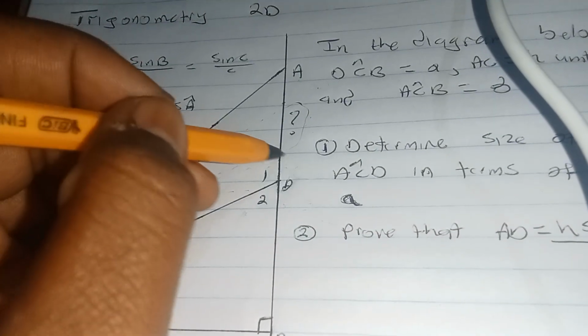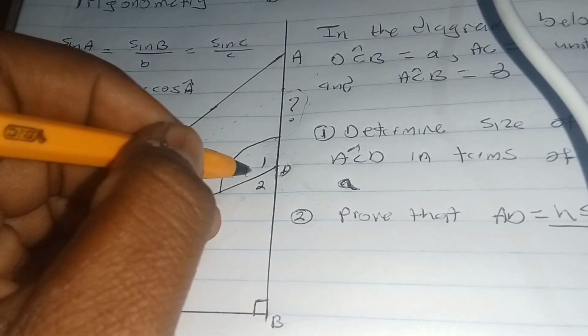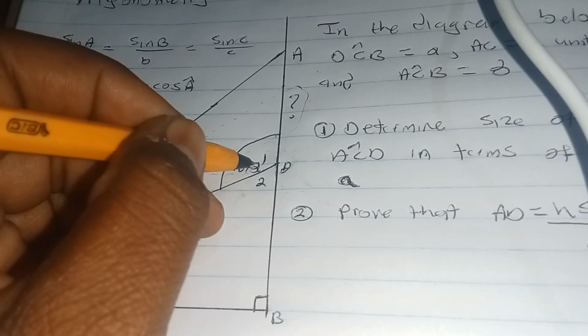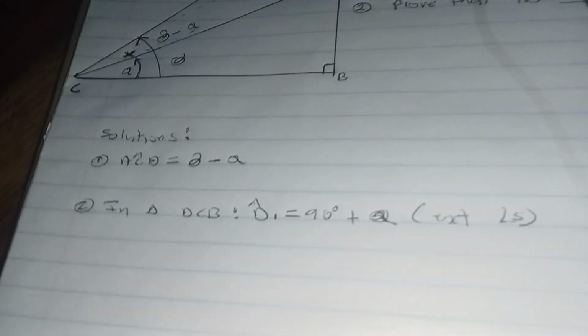We know that because it is an exterior angle. So the angle here is 90 plus alpha. And from that case, then we can work out the proof.